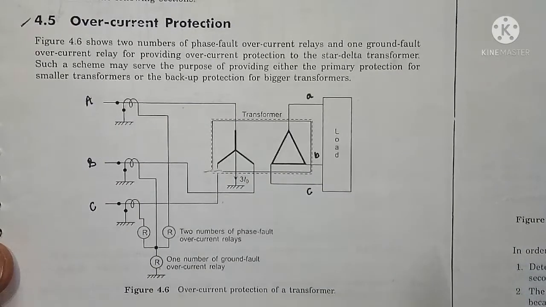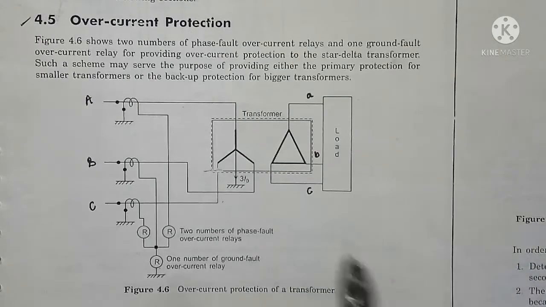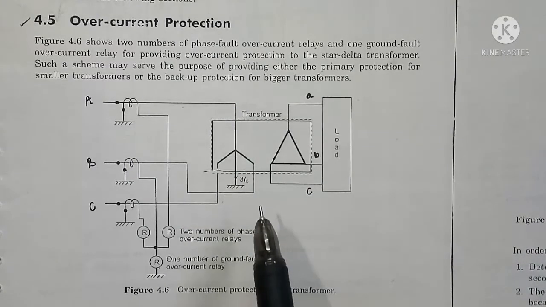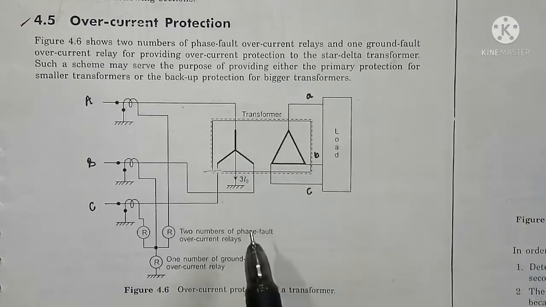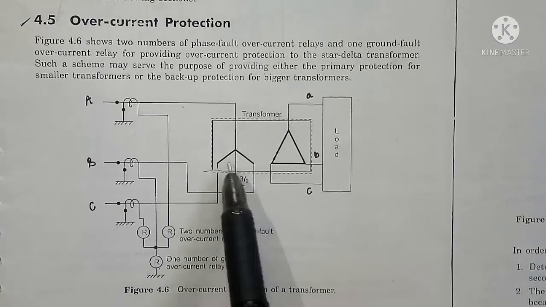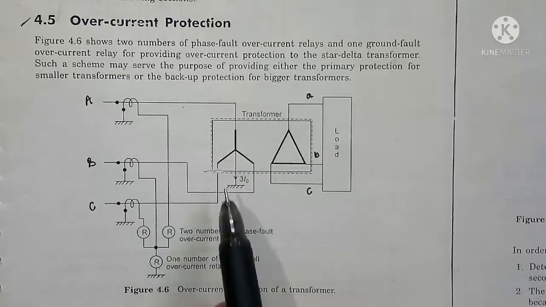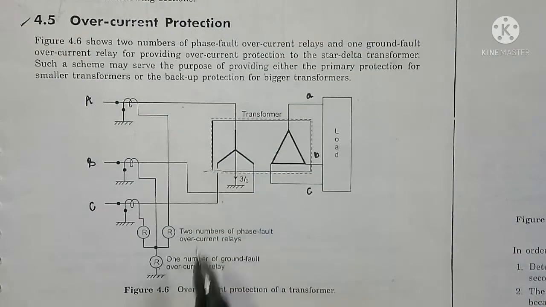Now we will see overcurrent protection of a transformer. Here is a star delta connected transformer. To the delta side load is connected and to the star side supply is connected. The neutral point of transformer is grounded.